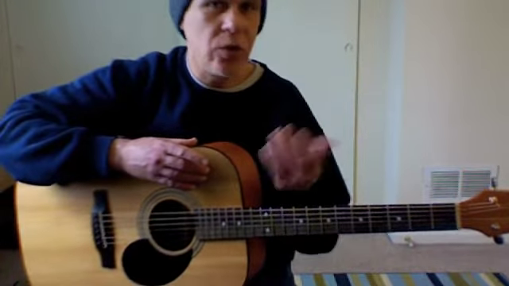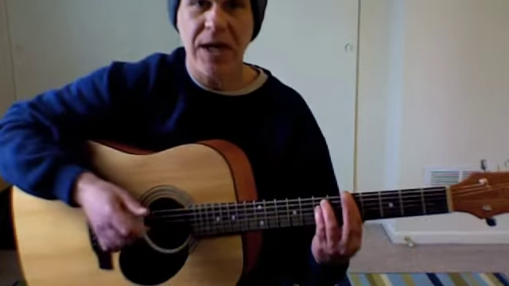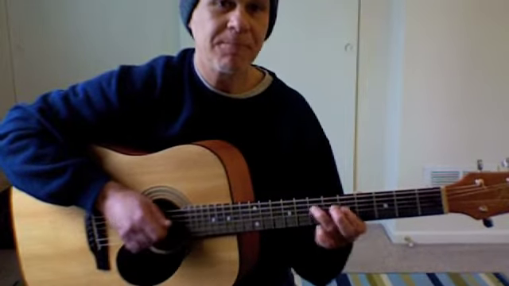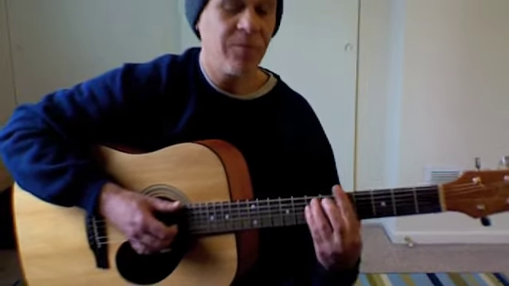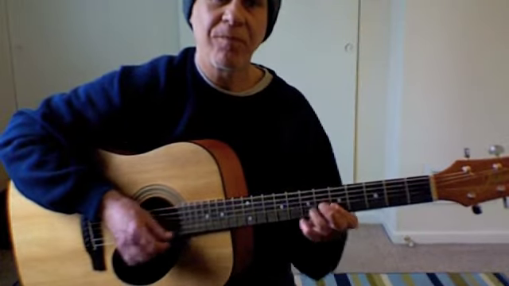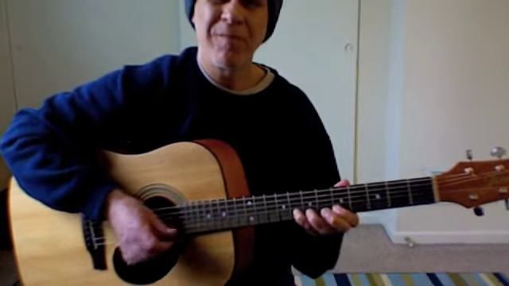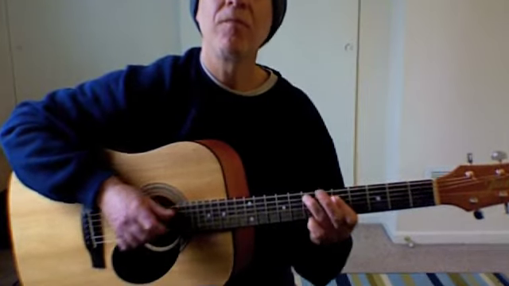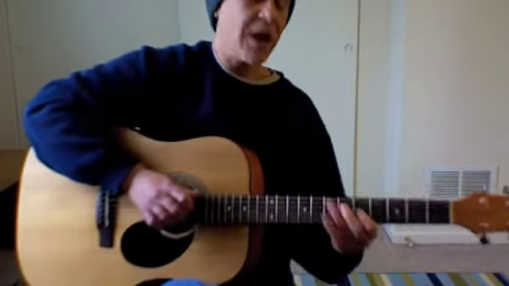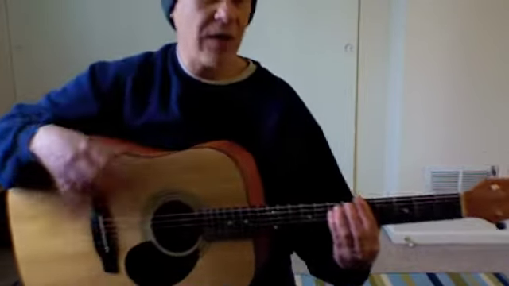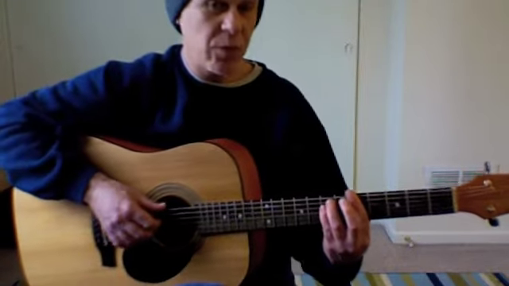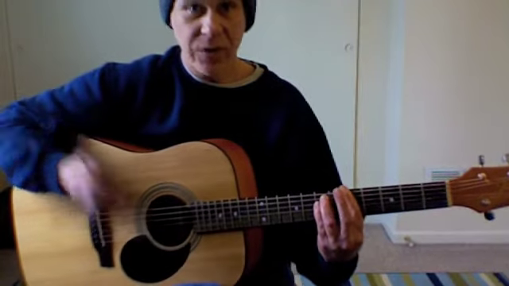So let's just do the minor pentatonic then, in that A position. Now let's go up, because this would be the relative minor to some major.